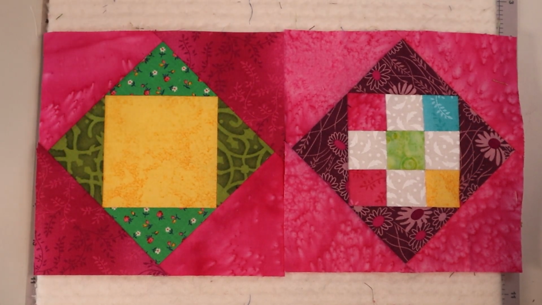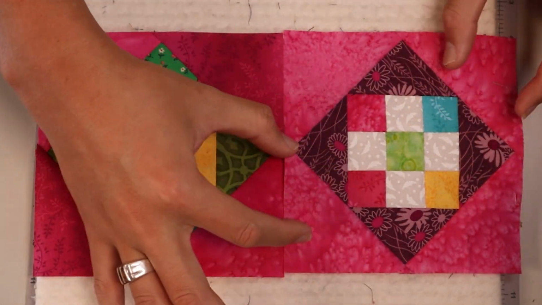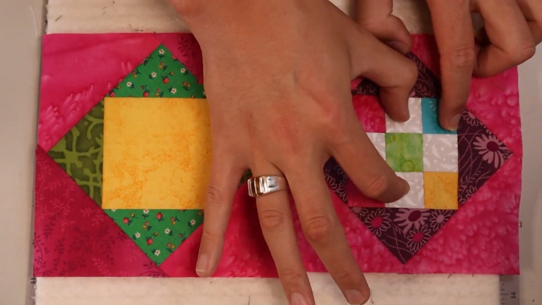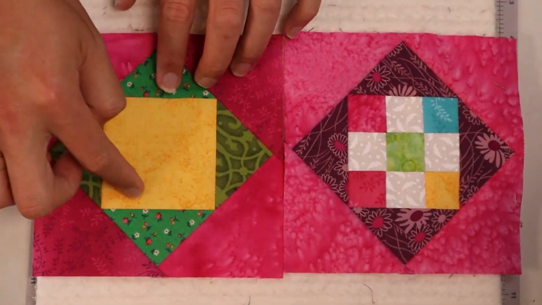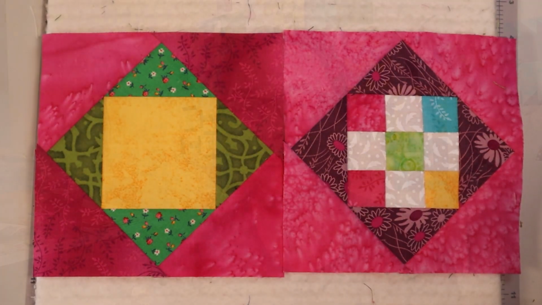Again, the choice is yours, but notice that the focus of this particular block puts the focus on what's in the center. It does the same thing here too. So if you have a fabric that you want to highlight the motif, or you want to fussy cut it, this is actually a great block to highlight that fussy cut print.